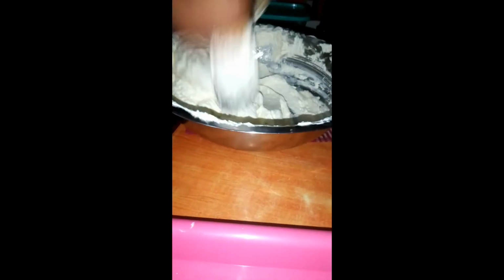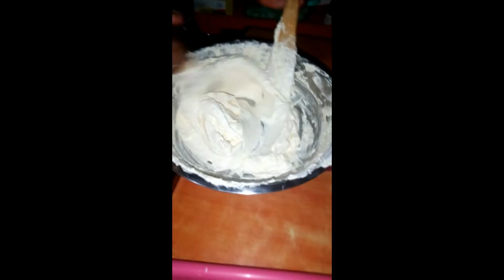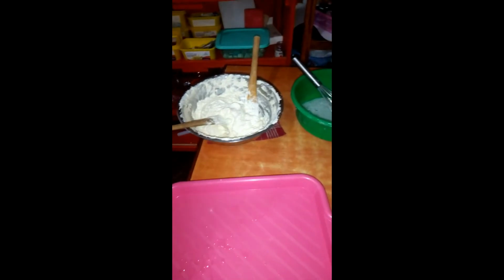Our mixture is still doing well without curdling. Just in case it curdles, you may need to sprinkle some flour, but we usually do not want to put flour at this step. As I am creaming, I put vanilla essence in my mixture to help overcome the smell of the eggs.